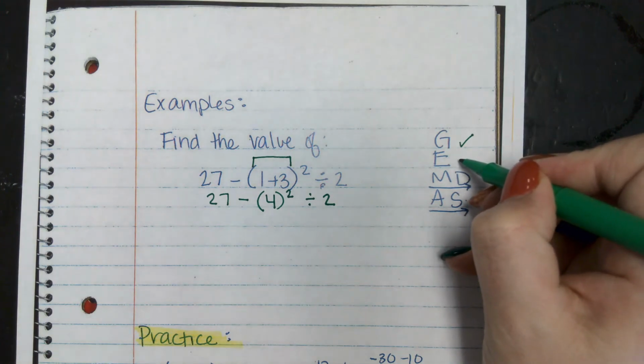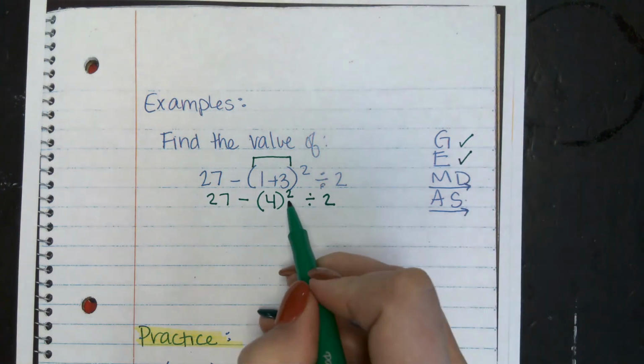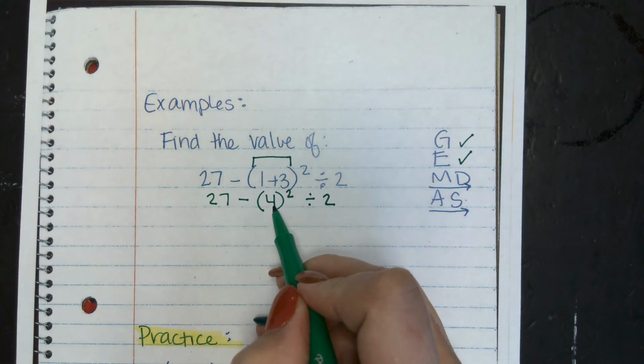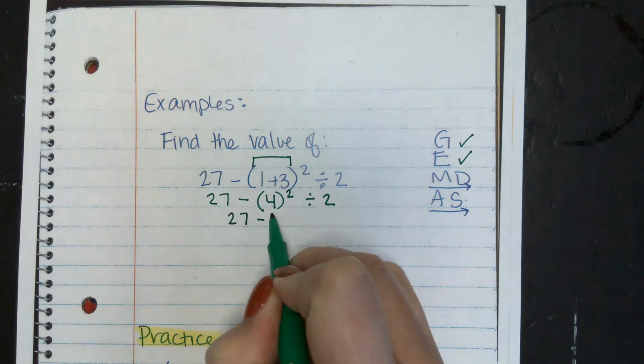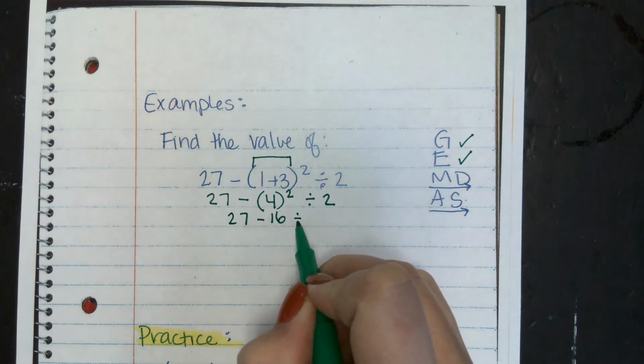Next, we have exponents. We have exponents in this problem, and that is right here, 4 squared. Now that squared means that I have 4 2 times. So I'm going to go 4 times 4, which is going to give us 16. So I'm going to write 27 minus 16 divided by 2.